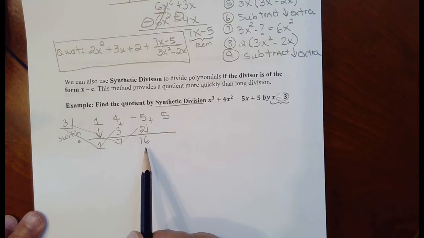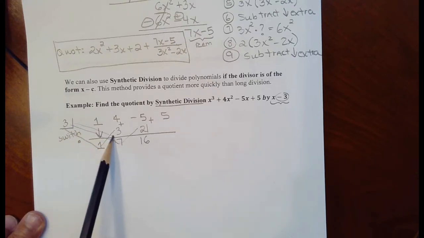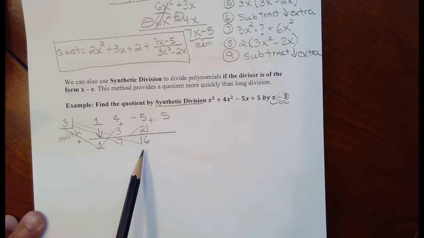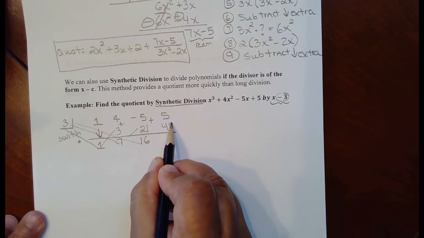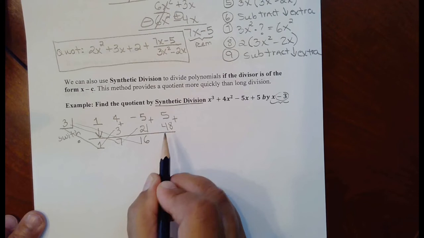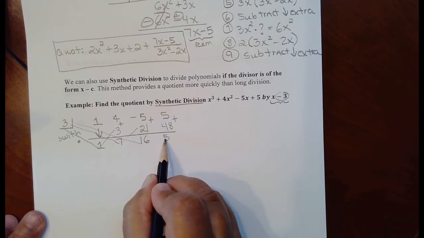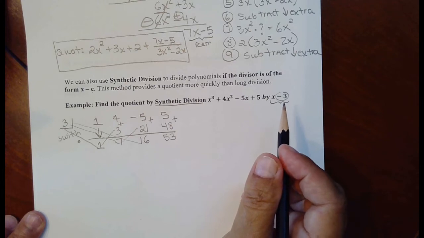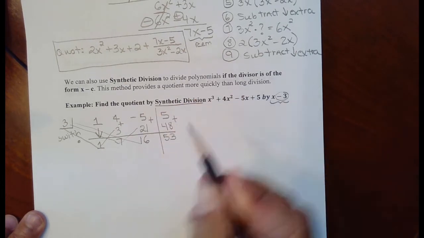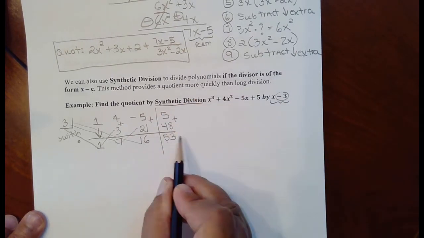The last column will always be your remainder, and this is your quotient, as though you had done long division. You just need to put the variables back on it. Every time you go through a synthetic pass, where you go through this whole process for a particular number, you go down by 1 degree. So if you started off with third degree, you now have a second degree quotient.